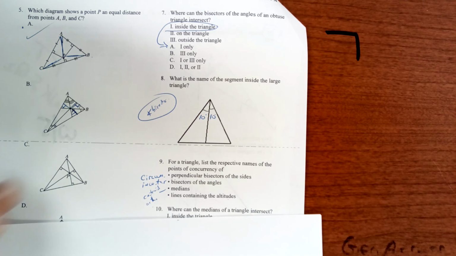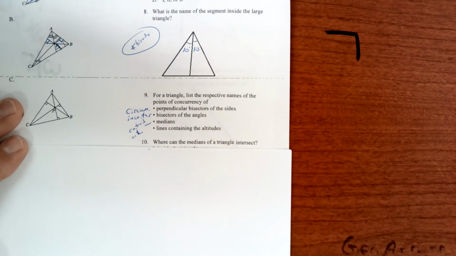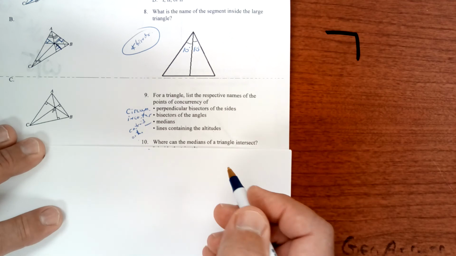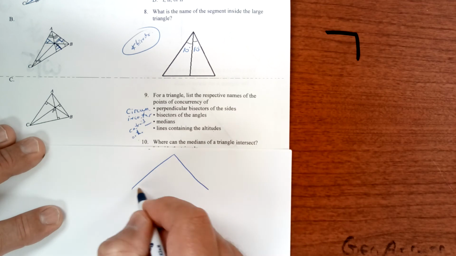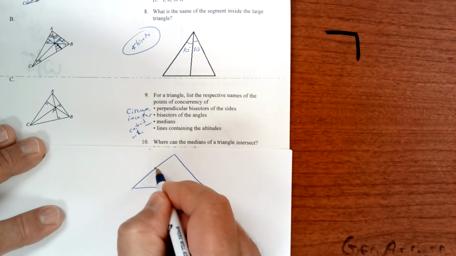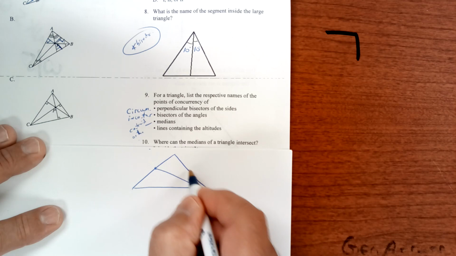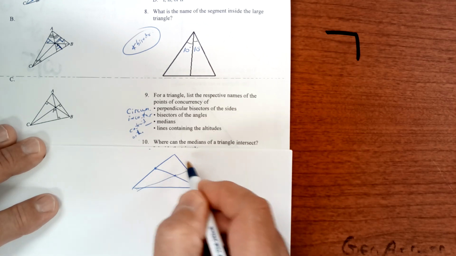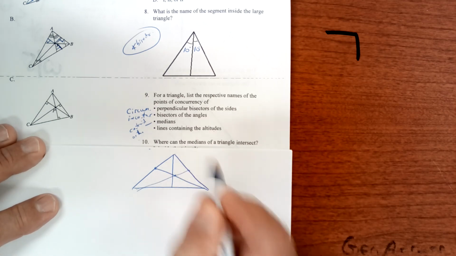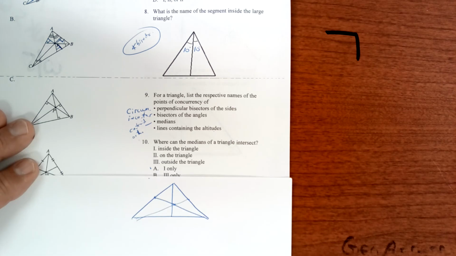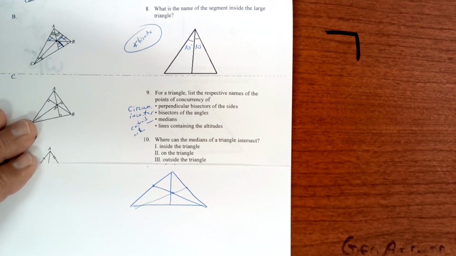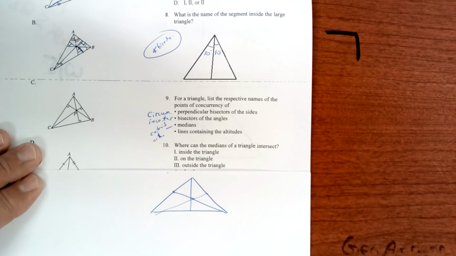All right, number 10. Where can the medians of a triangle intersect? So let's see, draw a midpoint, okay, and connect it. This is going to give you your centroid. Let's see what they say. Inside the triangle, on the triangle, outside the triangle. You have to really draw all three of them. So this is an acute.